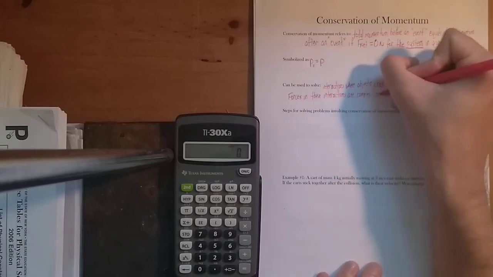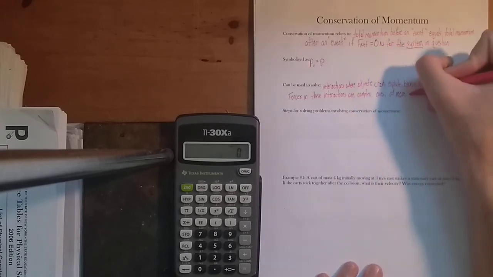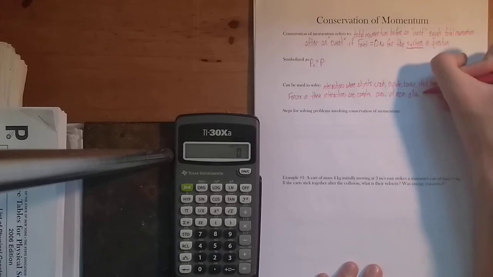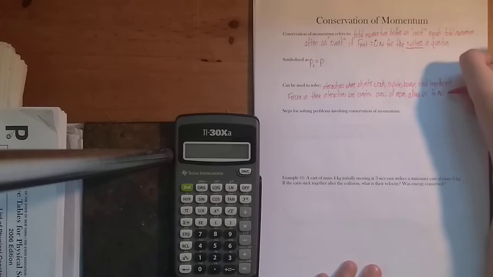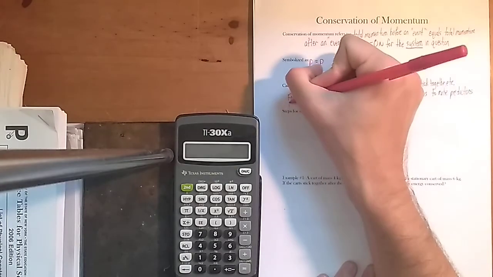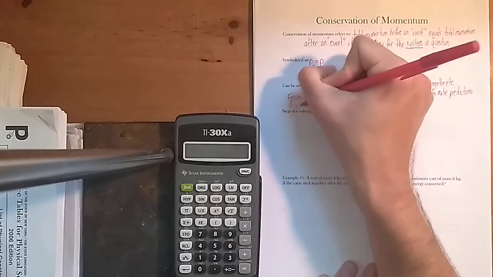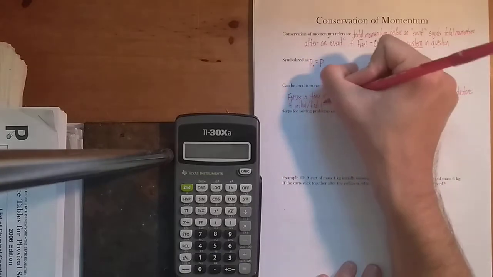So what conservation of momentum, which I'm going to abbreviate as CONS of MOM, allows us to do is make predictions about what will happen or what has happened if the initial and final conditions are known.